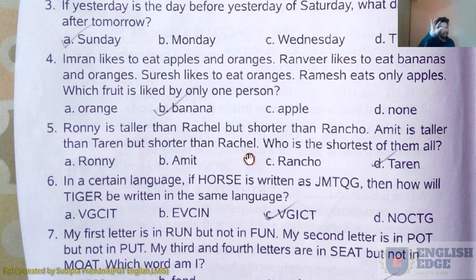You have to draw a picture, a line according to their names and heights, then only will you come to know. But still I have given you the answer. The answer is D, Tarin. Why is Tarin the right answer? You have to tell me. Why not Amit or Rancho?